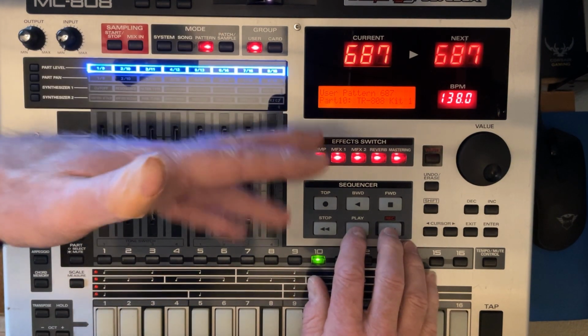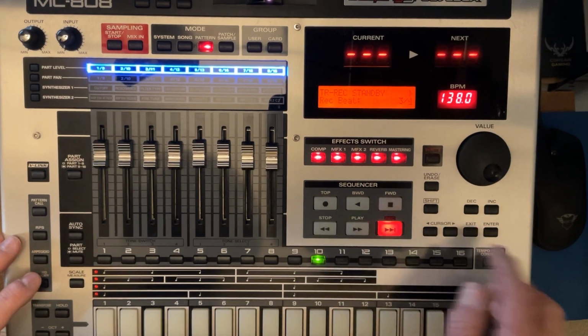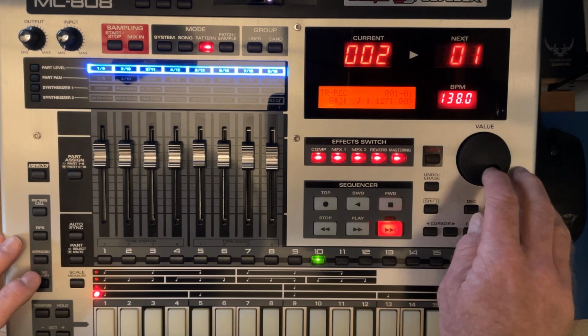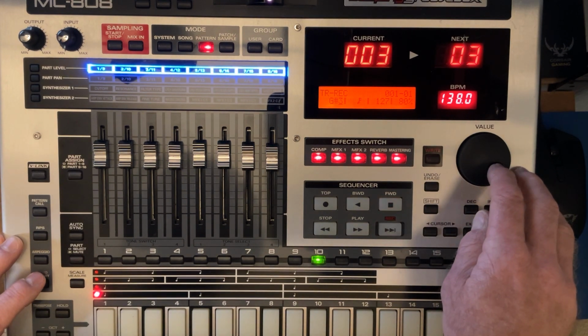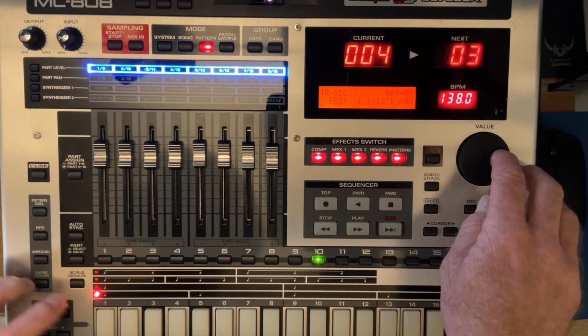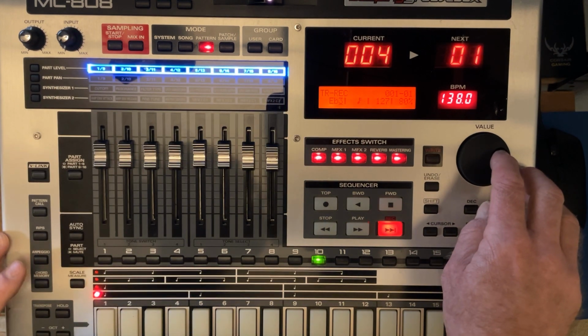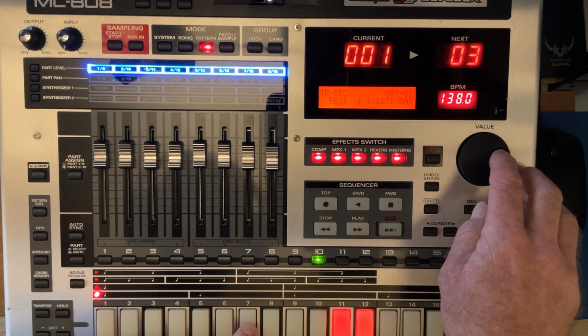So if I'm going to change that noise, I'll have to put something in here. So let's go back to that. And we're just looking for. So this is a 4-length pattern. It'll be there.